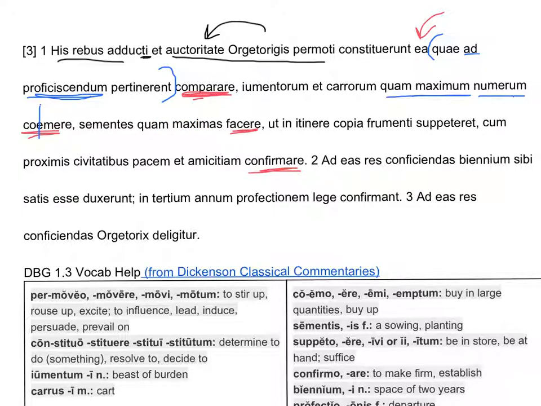Before Caesar gives us the last thing, he gives us some more detail with this nifty ut clause. Starts there, ends there. What kind of an ut clause is it? Well, ut plus a subjunctive, there are lots of different possibilities. In this instance, it's a purpose clause telling us why they wanted to gather as much stuff as possible. So that, let's see, prepositional phrase. Here is the subject of subpeteret. Frumenti is genitive modifying copia. You can figure out what that means. That should be enough of a hint. So they decided to do it for this reason.